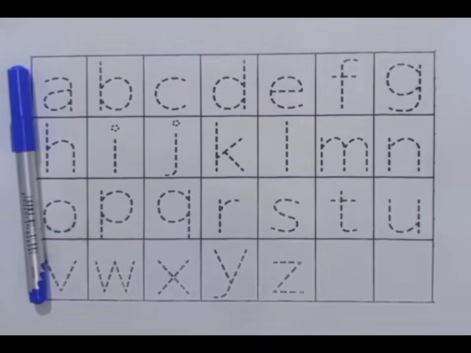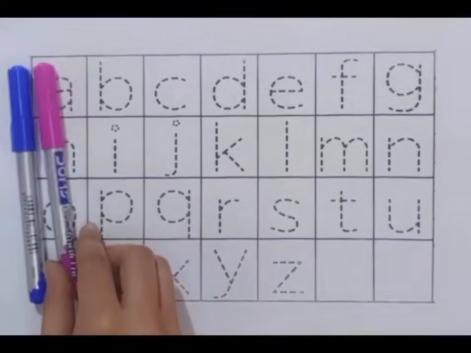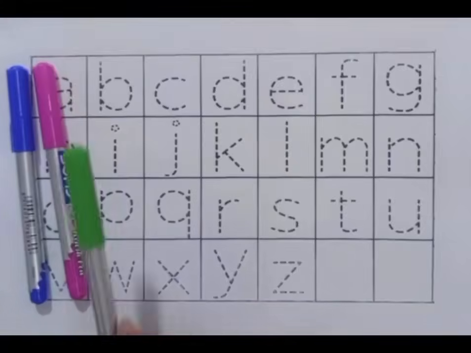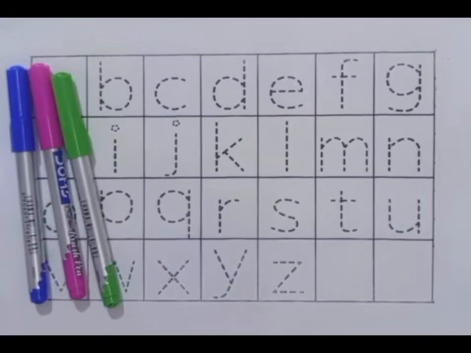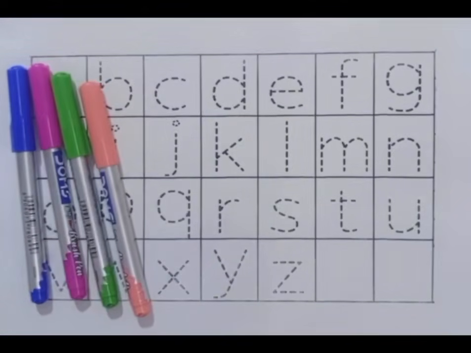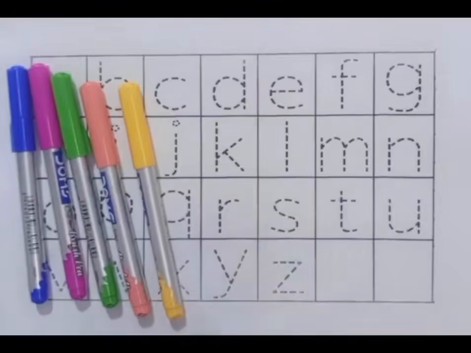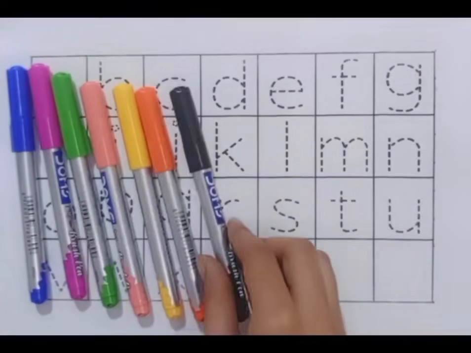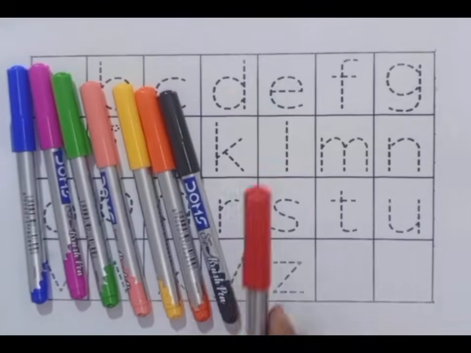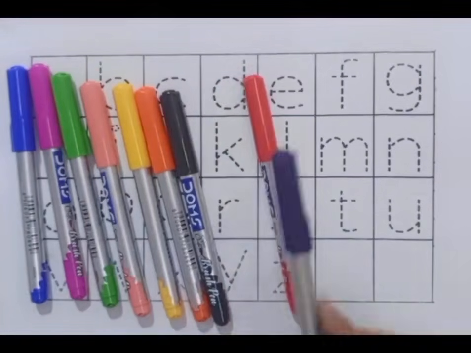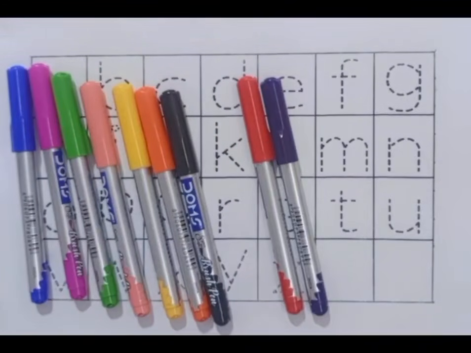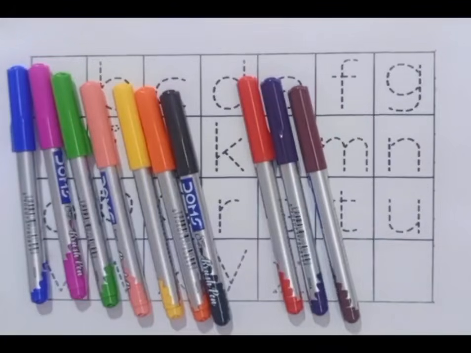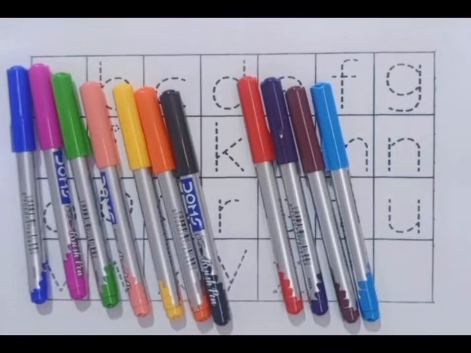Dark blue color, dark pink color, green color, pink color, yellow color, orange color, black color, red color, purple color, brown color, blue color.